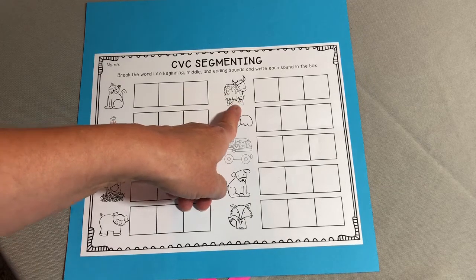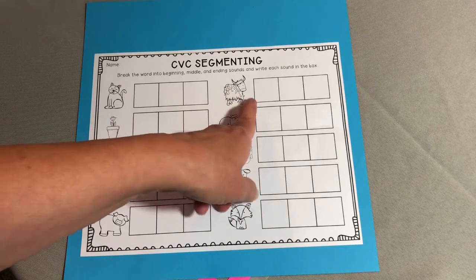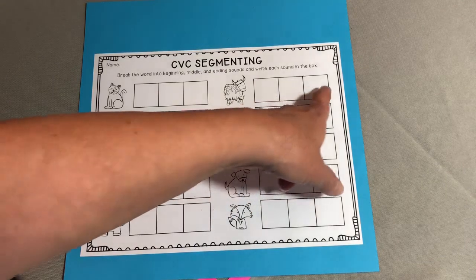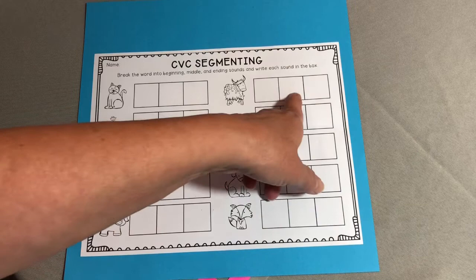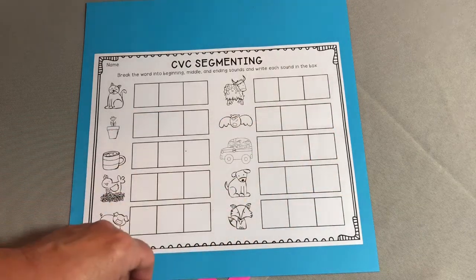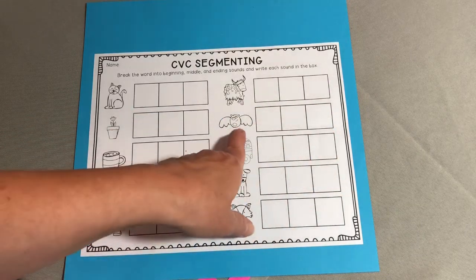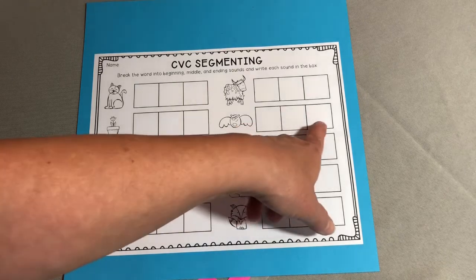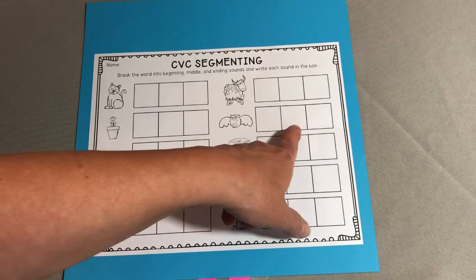All right, so this animal with curly shaggy hair is called a yak. Yak. And this animal is called a bat. Bat.